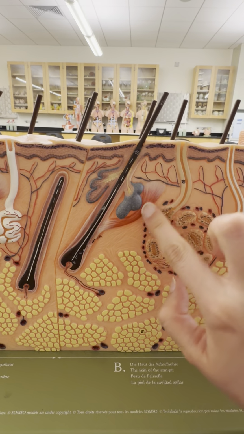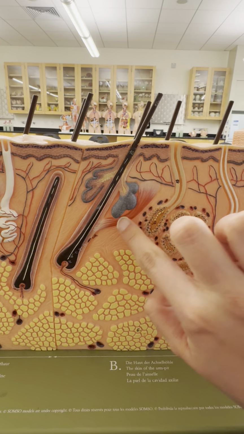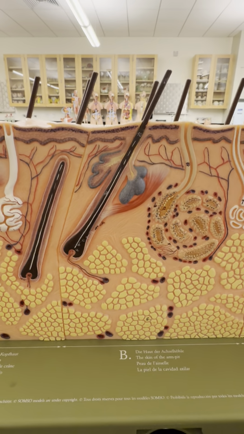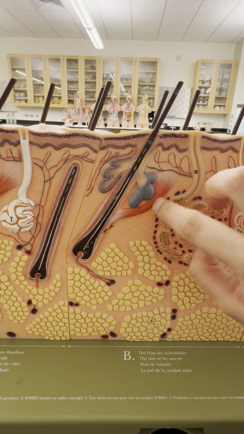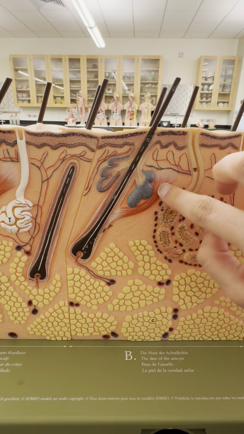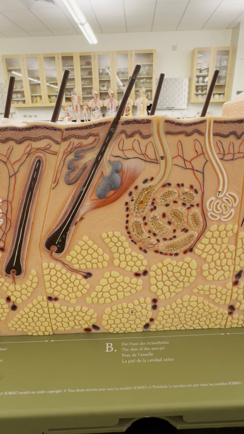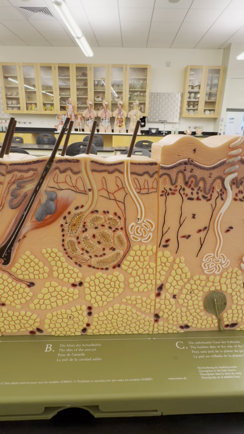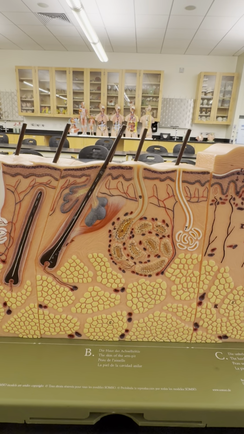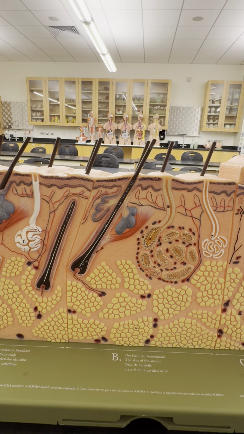Okay, this muscle here, it's a small muscle that raises the hair up. This is the erector pili muscle. Okay, erector pili muscle. So that's really everything for skin.